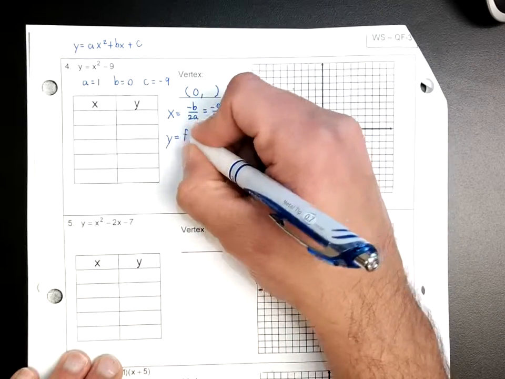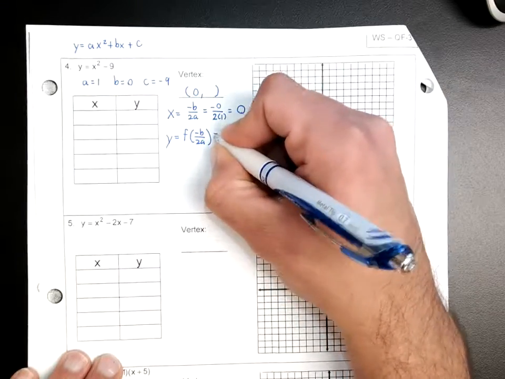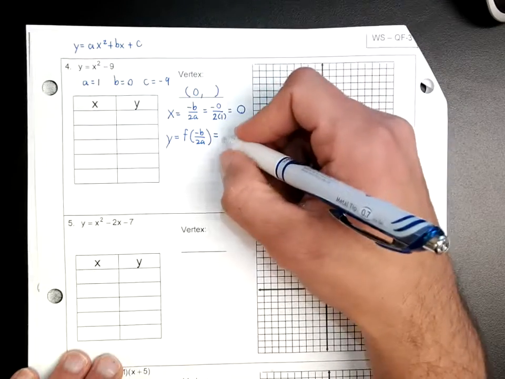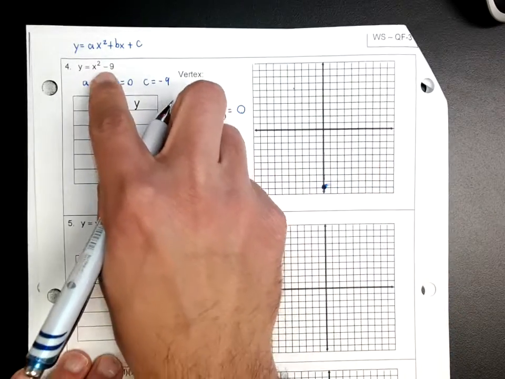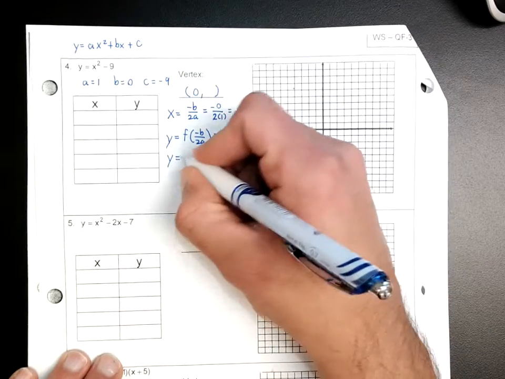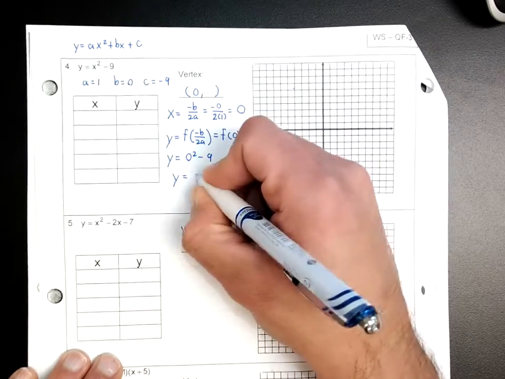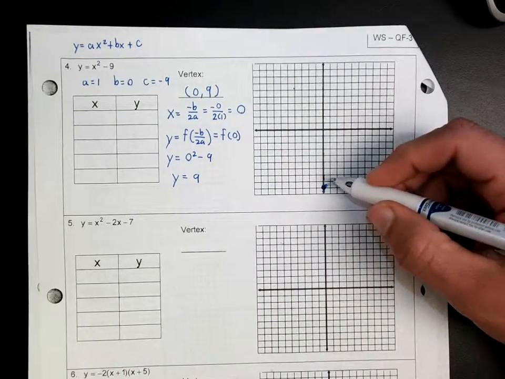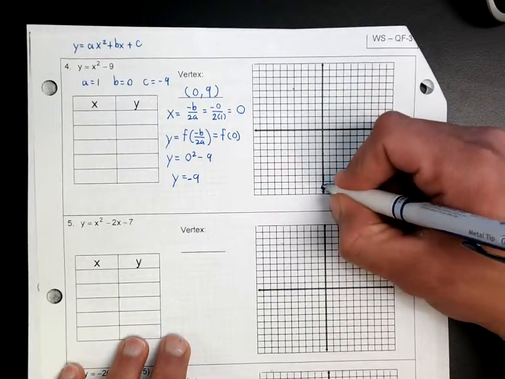I'm going to plug in, and again, this is what you have for your formula. I'm going to rewrite it one more time. You don't have to rewrite the formula if you know how to use it, but remember, negative b over 2a was 0 for me, so I'm going to plug in f of 0, which means plug in 0 for x into that equation. Alright, so that means the y is equal to 0 squared minus 9, which means y is equal to 9. So my vertex is 0, 9. So, okay, what does that mean? Well, I'm sorry, this is negative 9. It means that my vertex is located right here.